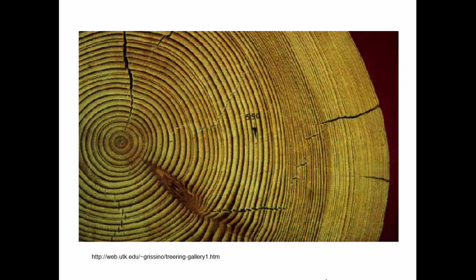So the practice of aging trees based on their annual rings is known as dendrochronology. And while I don't expect you to memorize this term, it's a very interesting science. And it's one of those interesting ways that biology can be used across different disciplines. Dendrochronology is not only of interest to biologists, but also climate scientists and historians as well.